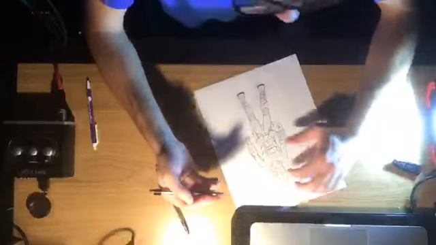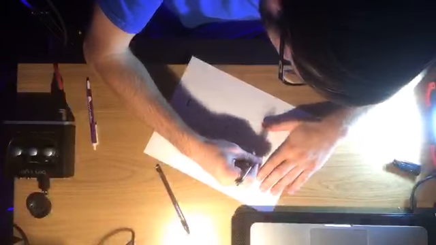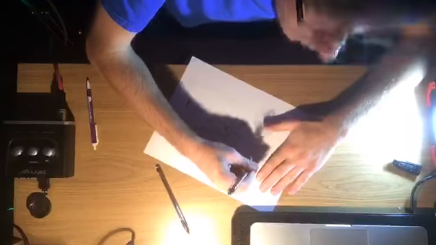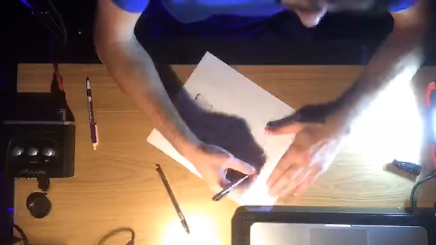Alright, time for his hood. Now I made his hood comically big on purpose, so that way it's very noticeable and it's a very prominent part of his design.